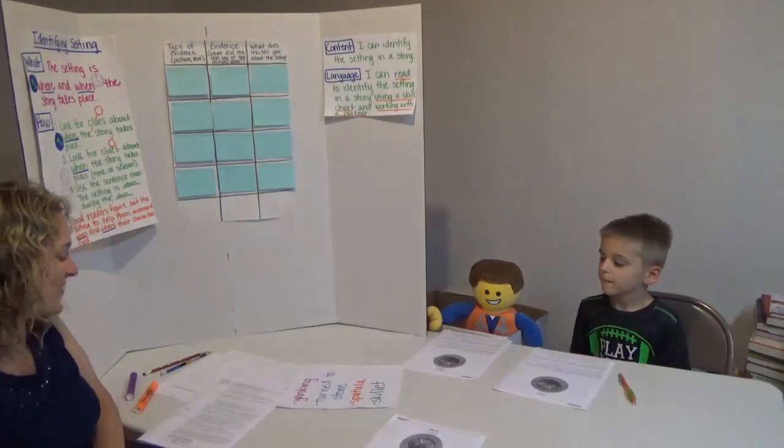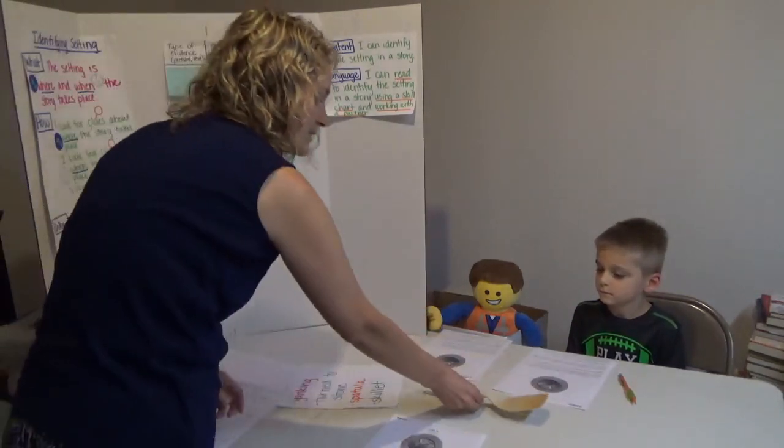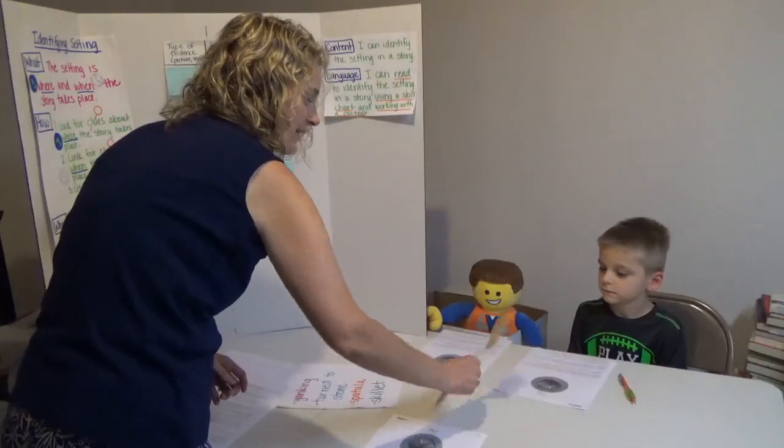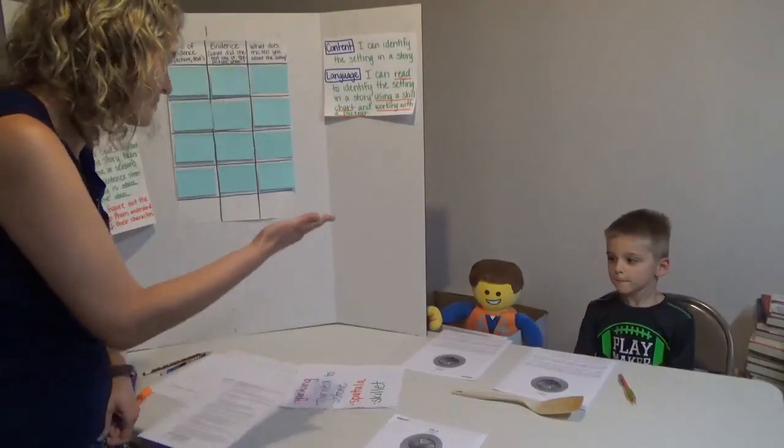Awesome. All right, the next word is spatula. A spatula is a kitchen tool that's used to flip pancakes or other foods. I have a spatula right here. So this is a spatula. So I might use it to flip pancakes. Have you ever seen one of those? Yeah? Emmett, you've seen one too?